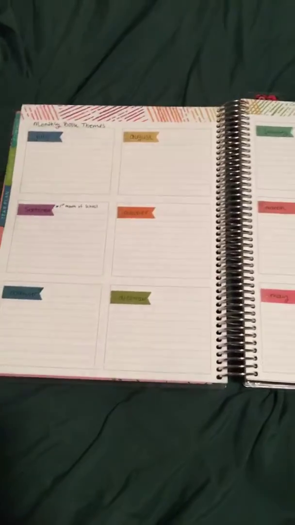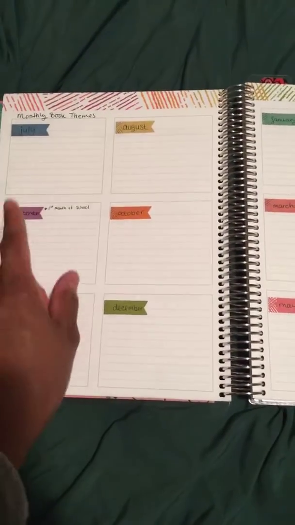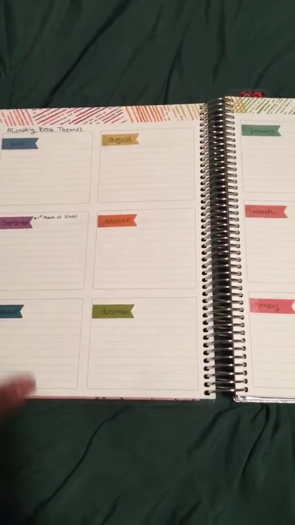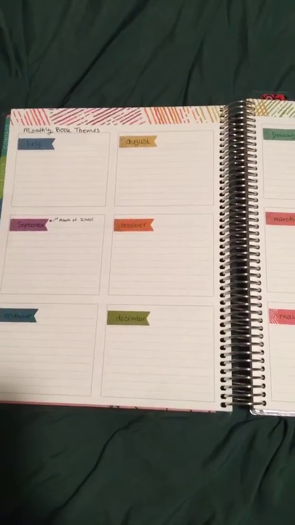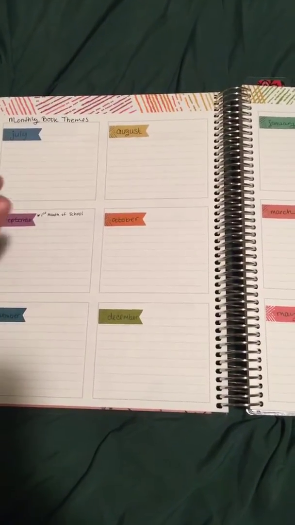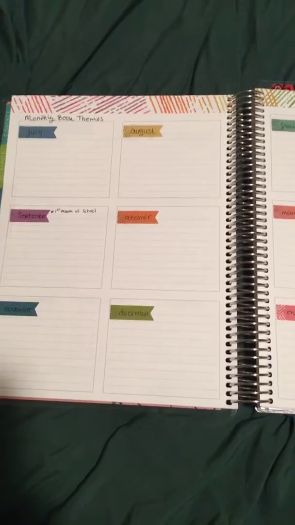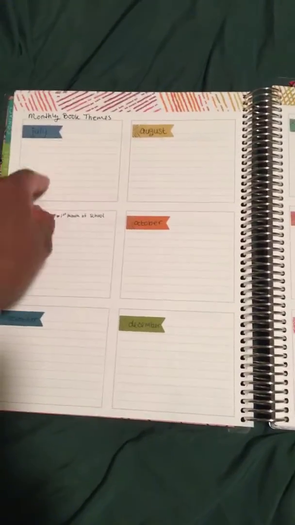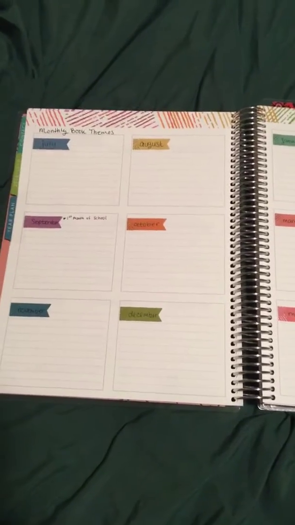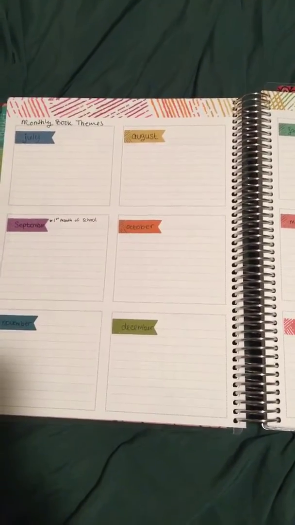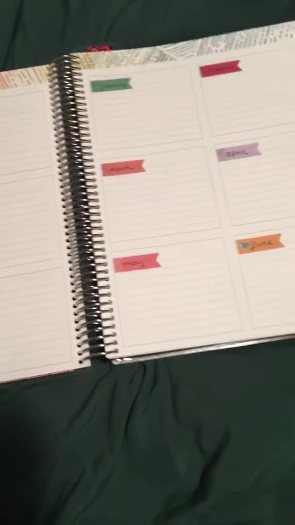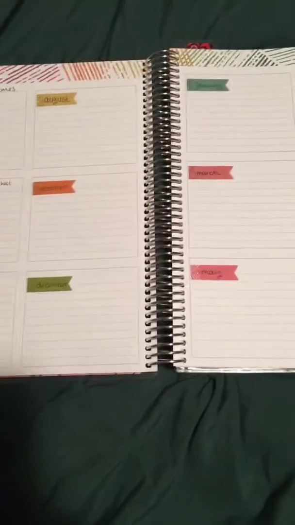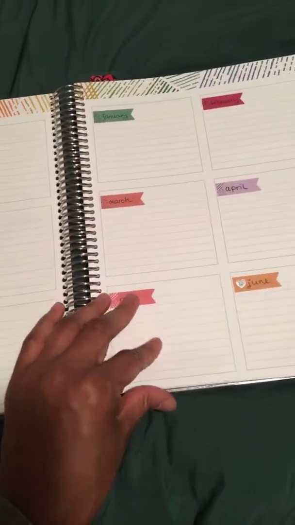So I'm going to do the same thing that I did last year, and I'm going to use this as my monthly book theme. So every month we have a different theme, and I usually will go and research and find different books that he'll be reading for that month, and I'll write them down here. So that way, when I go to the library, I can get an idea of what books I would like to incorporate in our story times. So I'm going to utilize this page for that.